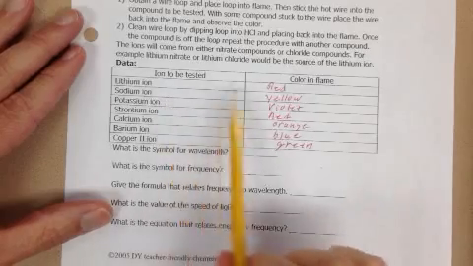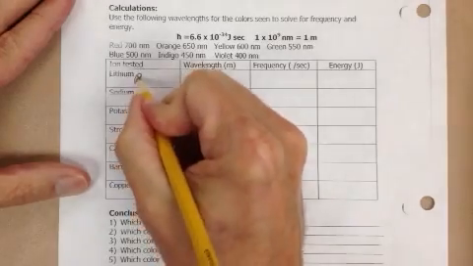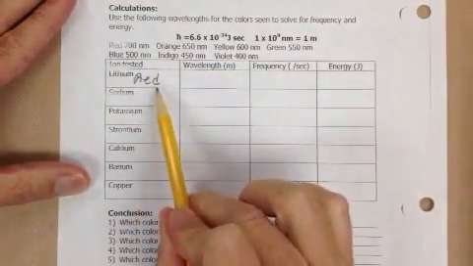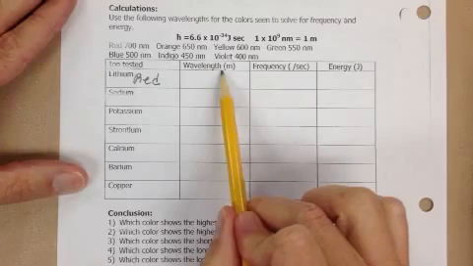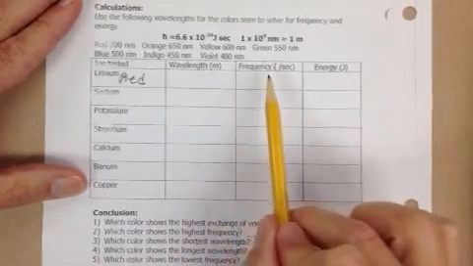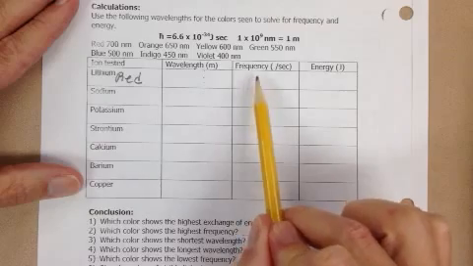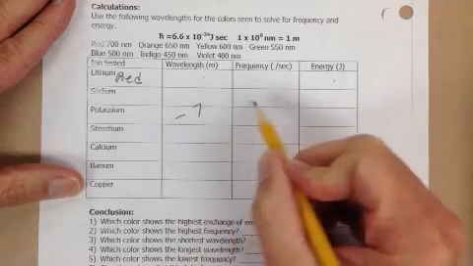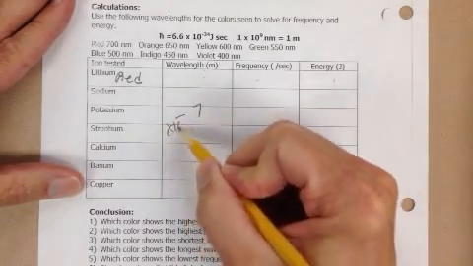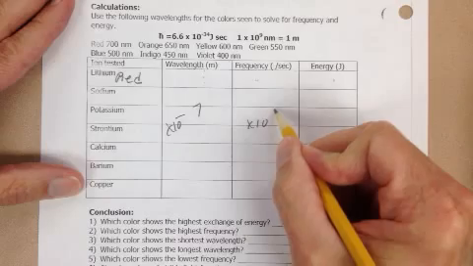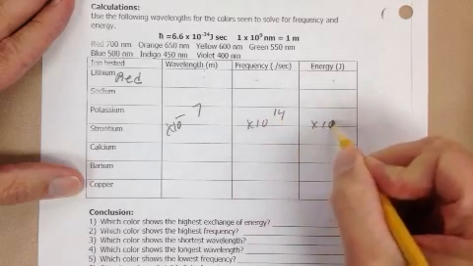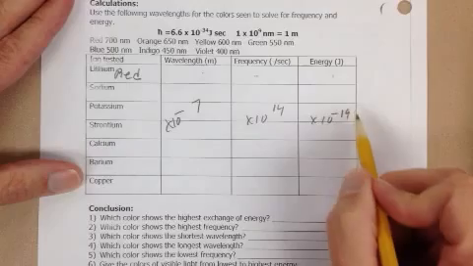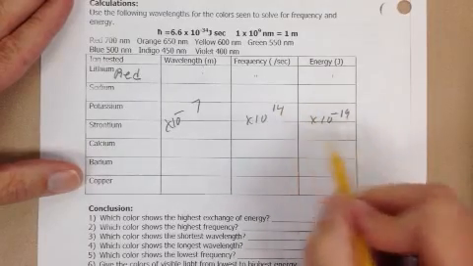we see go to the front. We see lithium is red. So on your lab, you come over here for lithium. You write the word red. You then change its wavelength to meters, just like we did, and then take wavelength and change that to frequency, and frequency to energy. Again, all of these answers should be times 10 to the negative 7. All these should be times 10 to the 14, and all these should be times 10 to the negative 19, or at least close. Negative 19, negative 18, 14, 13 should be close to that.